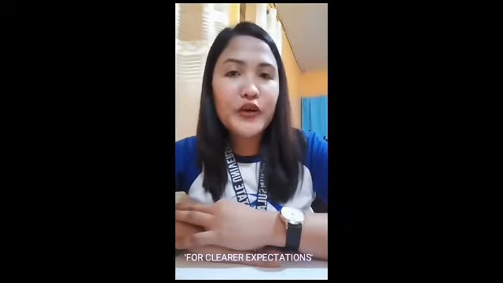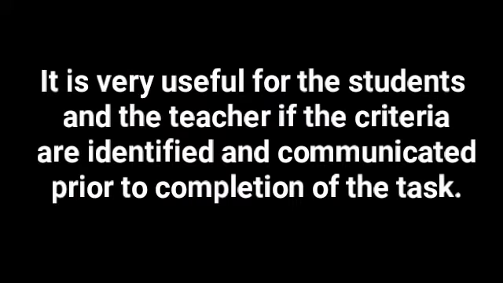So, why do we need to include levels of performance in the rubrics? Let's find out. First, for clearer expectations. It is very useful for the students and the teacher if the criteria are identified and communicated prior to completion of the task. Students better understand what good or bad performance in a task looks like if levels of performance are identified, particularly if the descriptors are included for each level.